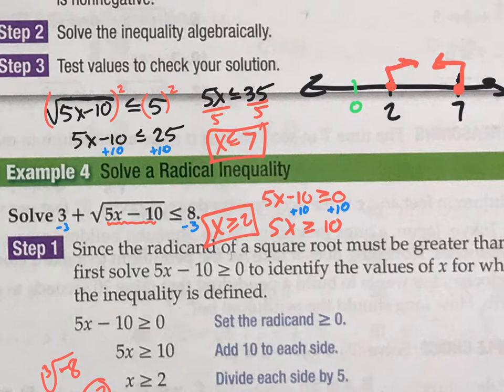Greater than or equal to 2 is that way. So where are my answers at, according to this? Between 2 and 7. So because the answers are between 2 and 7, I want to put x in the middle, 2 right there, 7 right there, the inequalities like so. And there's my compound inequality answer.